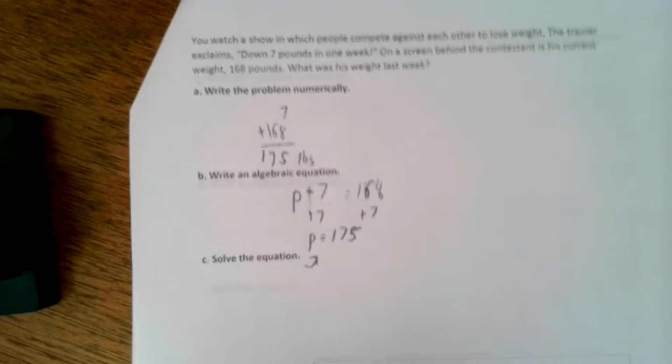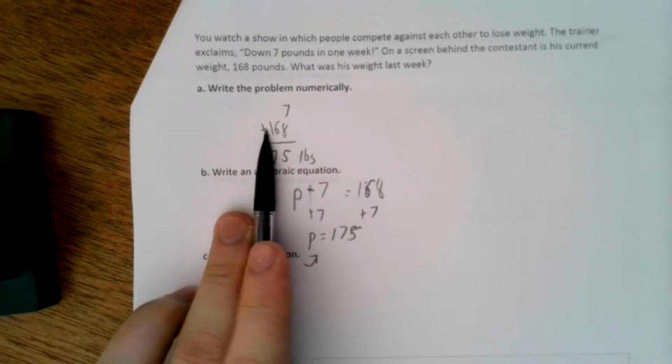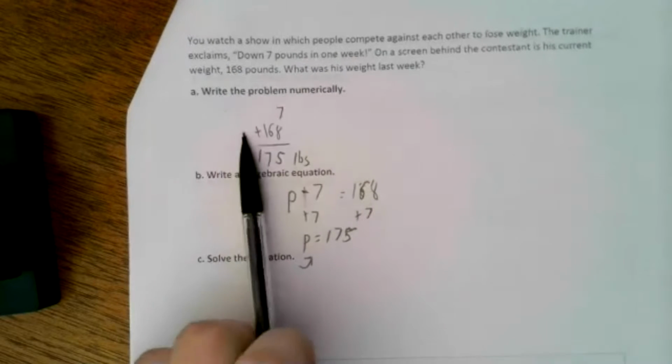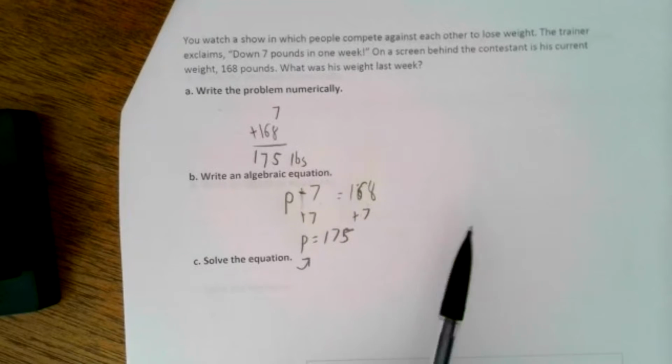As you'll notice, whatever we're doing numerically, if we're adding here, we're going to do the inverse of that for the algebraic equation, right? So if we're adding here, we're going to subtract here. If we're multiplying, instead we're going to divide in the equation, and so on.